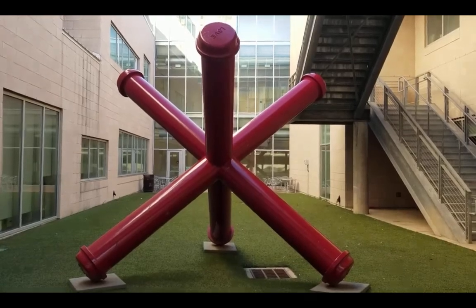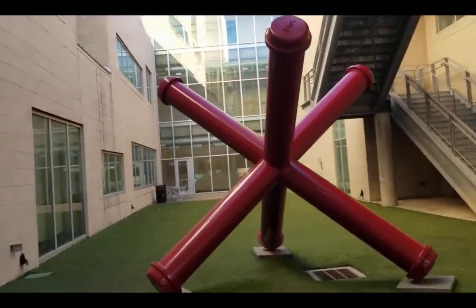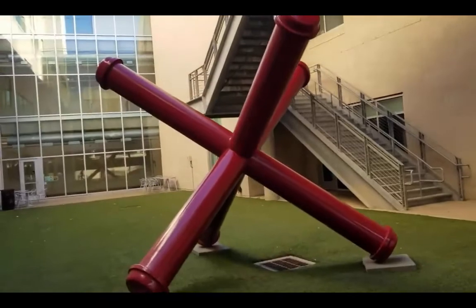So this is Love Jack. So this is actually on campus. Kudos if you guys can figure out actually where we are.